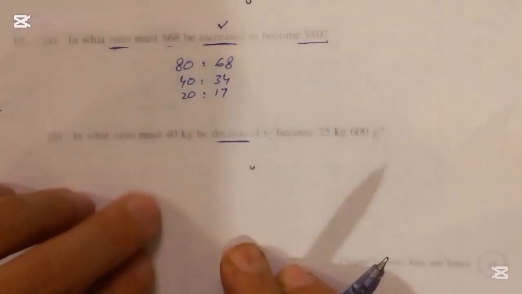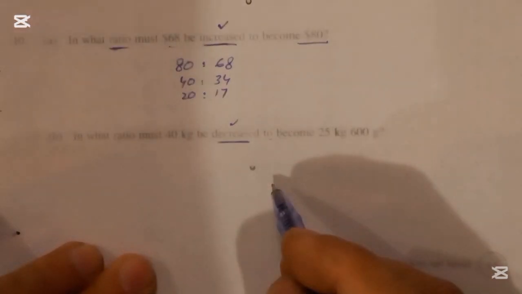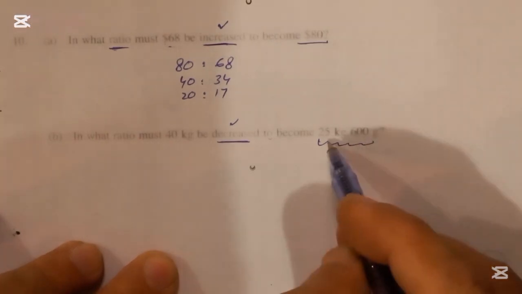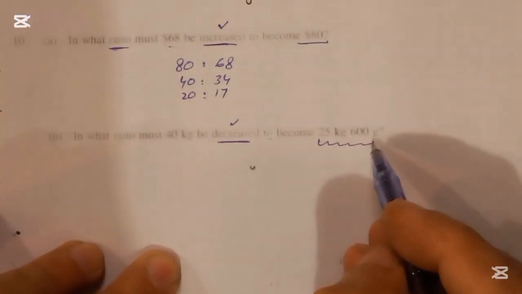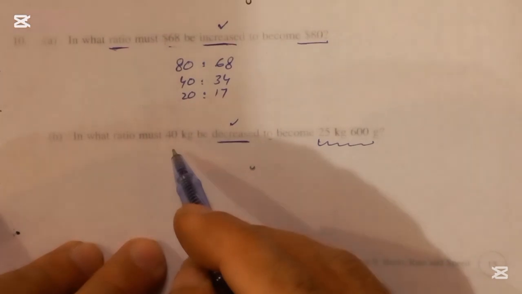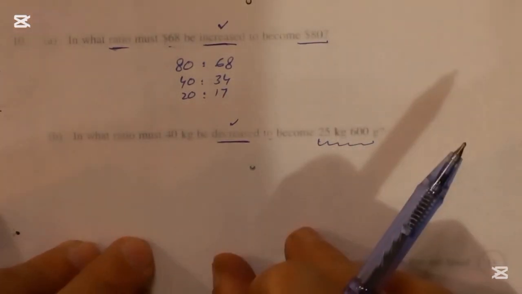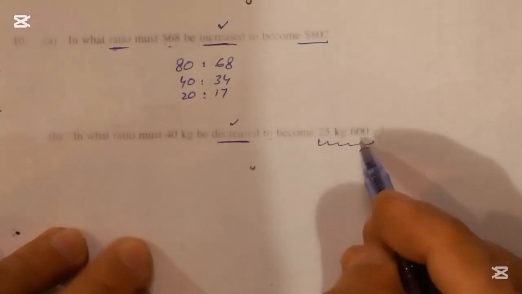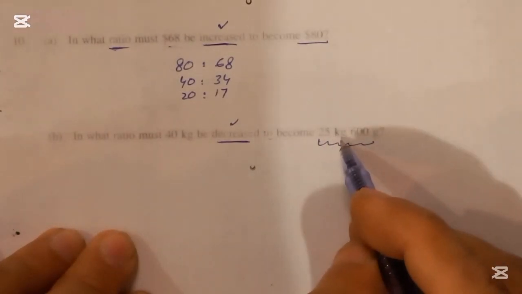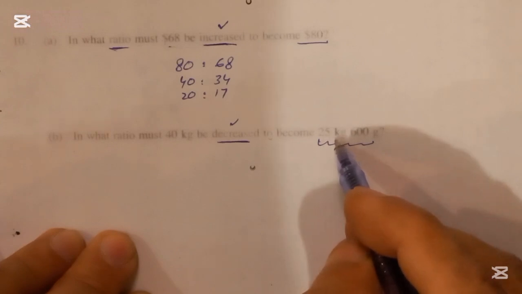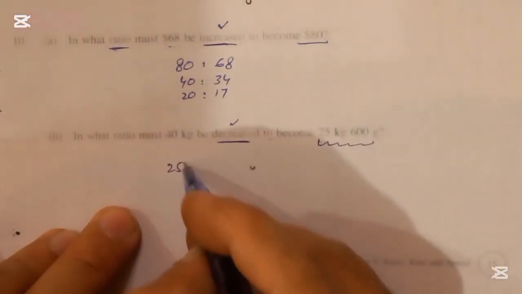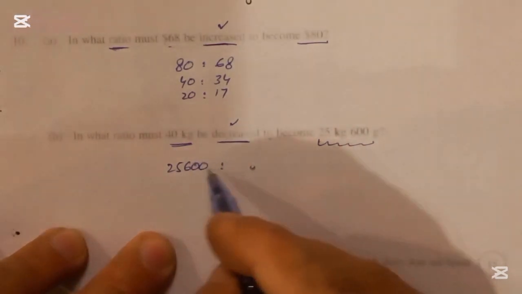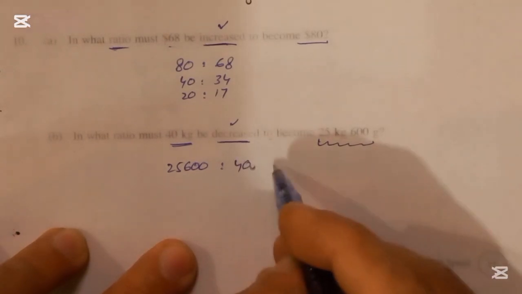And for the decreased ratio, whenever the decreased ratio is the requirement, put the lesser value first. That is this one. So here is 25 kg 600 grams, and here is 40 kg. First convert these two values into the same unit, and since the decreased ratio is the requirement, we will put the lesser value first. So in 1 kg there are 1000 grams, so 25,600 will be put in first place, and the greater value will be put in second place, that is 40,000.